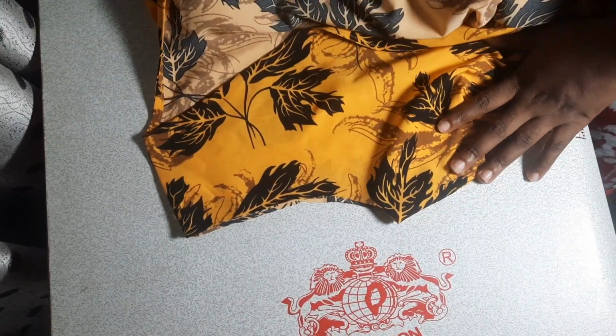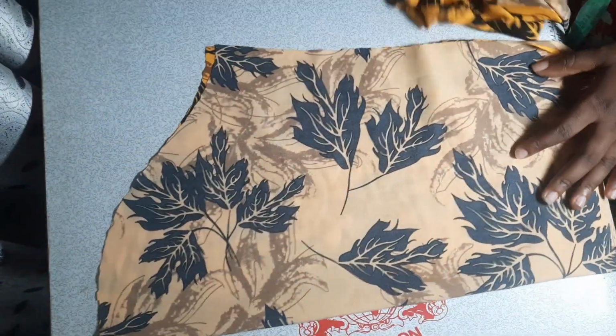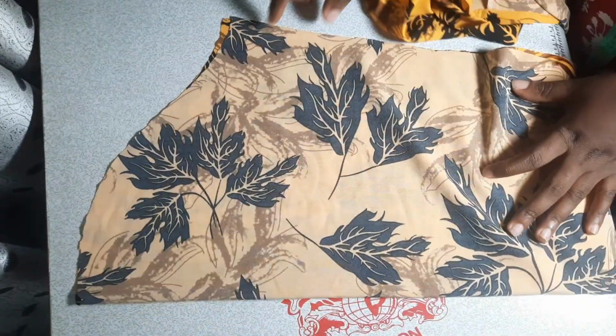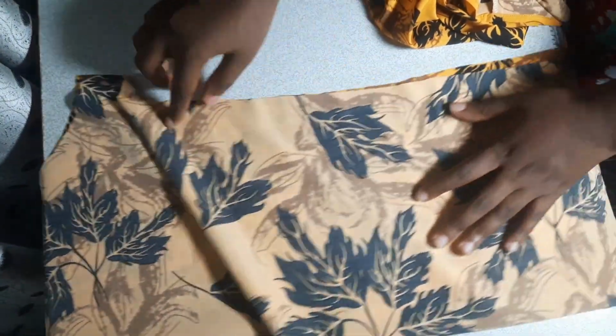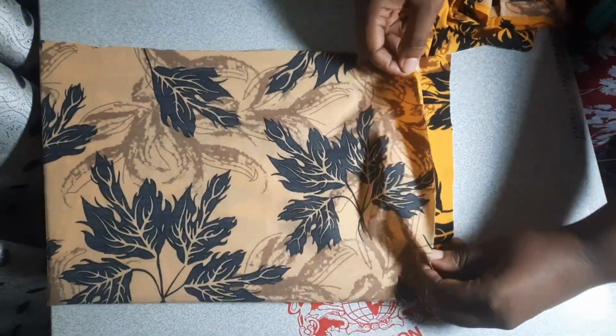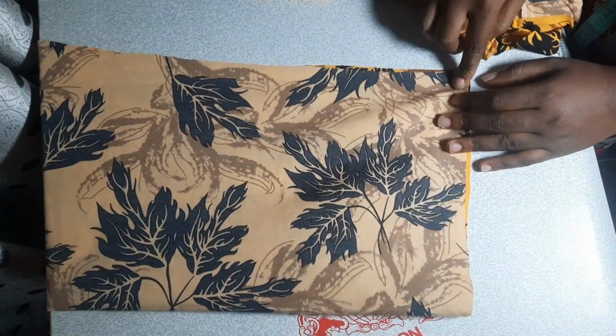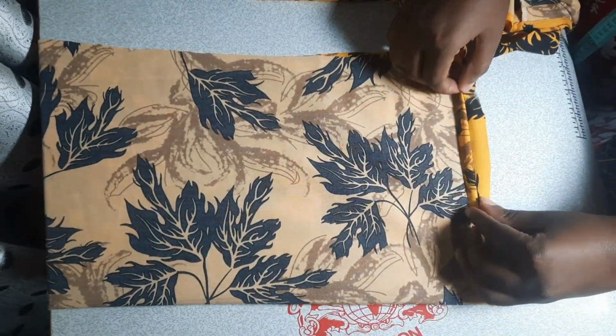Remember, we already cut out our sleeves, so here is one of my sleeves. The first thing I'm going to do is place it like this. Then I'm going to be stitching on it with my seam allowance, which is 1/2 inch. After doing that, I'm going to be folding the hem twice, and I'm going to be pressing on it because I'm trying to create a channel for my elastic.